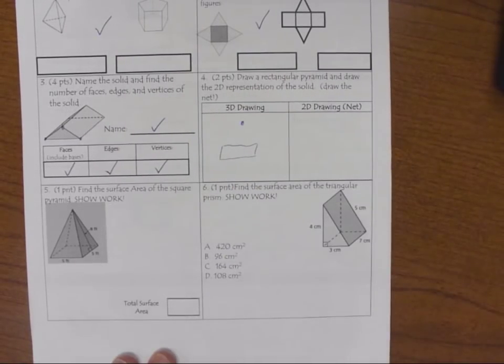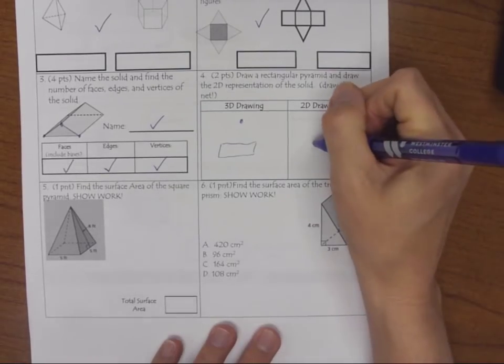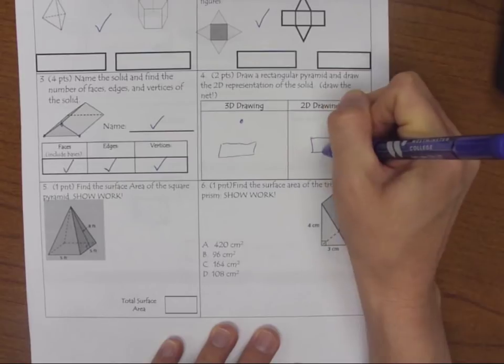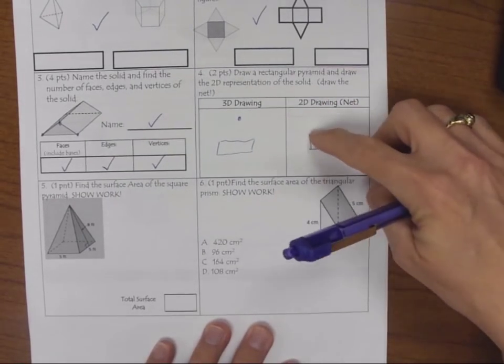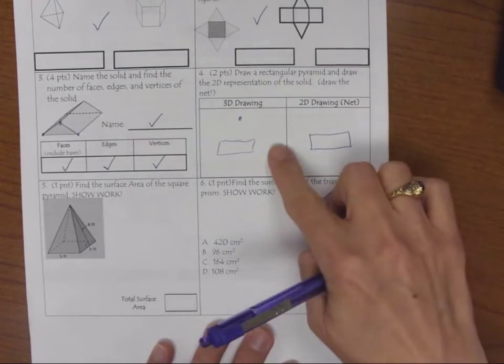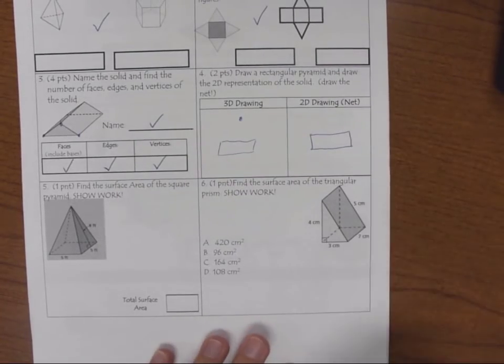The net, you draw your base first. It's still a rectangle. Because it's a pyramid, coming off of each edge, you're going to have a triangle. So make your 4 triangles around there, and you'll be done with that. Okay, we took care of this problem.